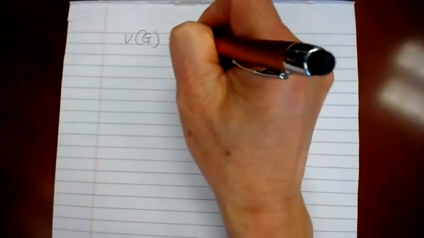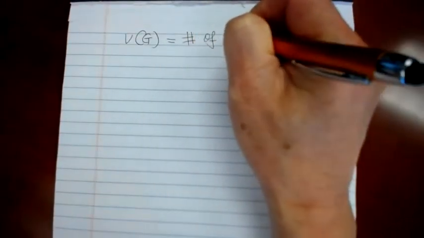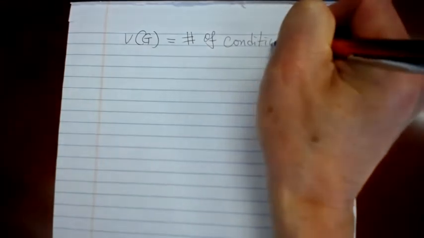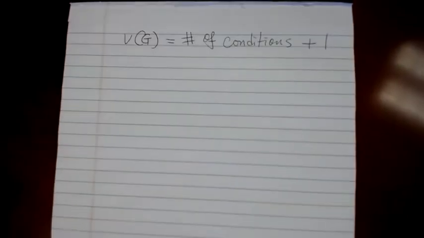Okay, with that said, I'm going to show you the third method to count the cyclomatic number. The third way to count the cyclomatic number is quite straightforward. So we say that this one represents the cyclomatic number. The third method is simply the number of conditions plus 1. Okay, so this is the third method to calculate the cyclomatic number.